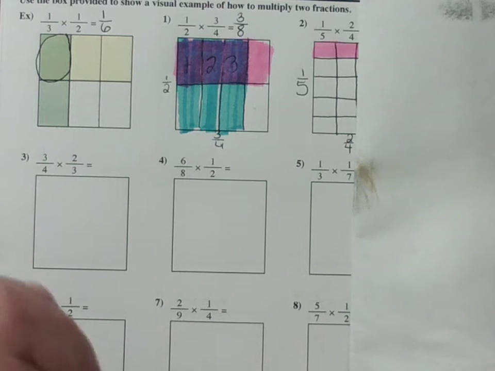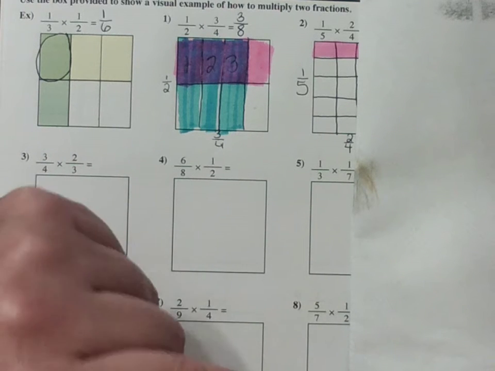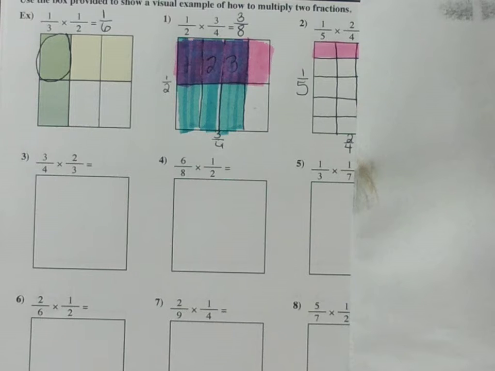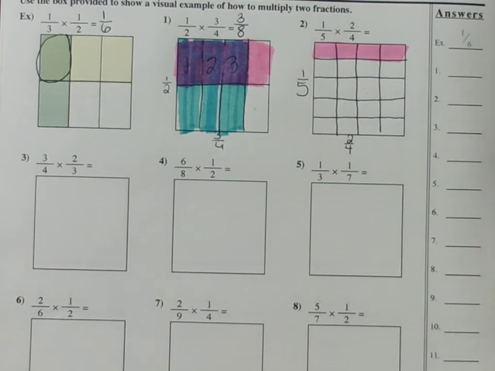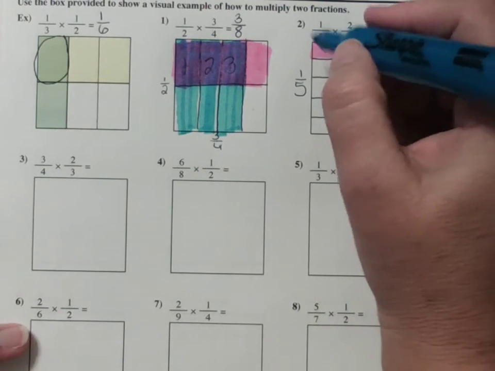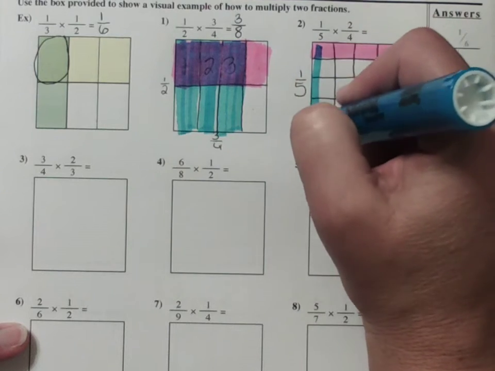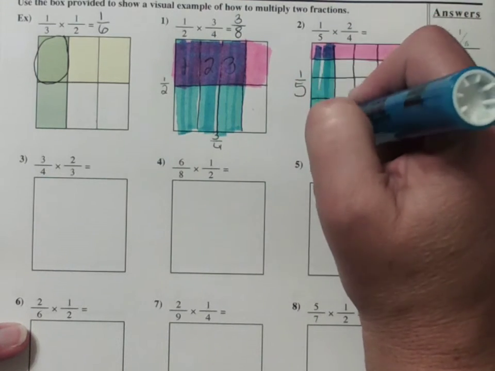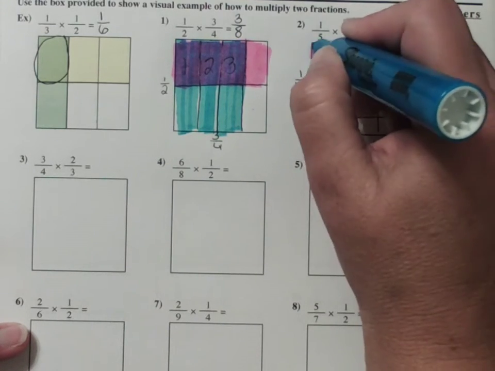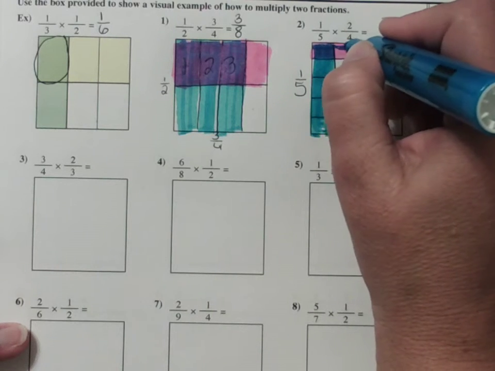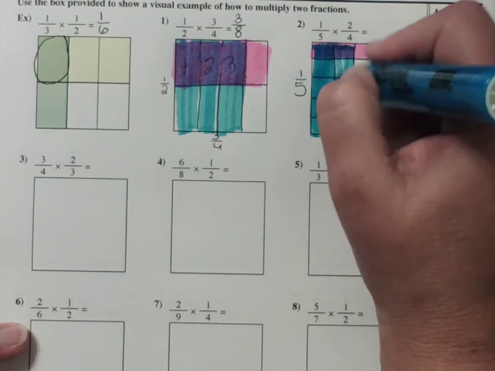Now, yes, we're going to shade over what we've already colored because we're going to start at the top and go all the way down to the bottom. So if we start at the top, come all the way down, that's 1/4. But I need 2, so I'm going to go over to the next one, and I'm going to shade top to bottom.